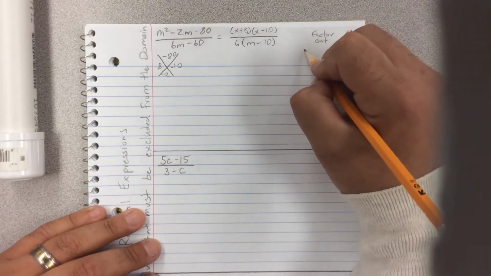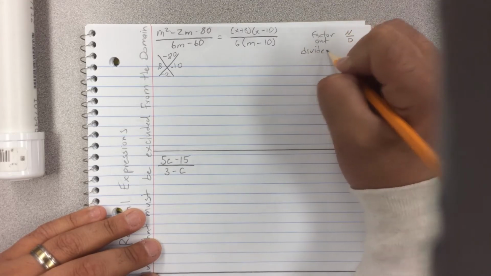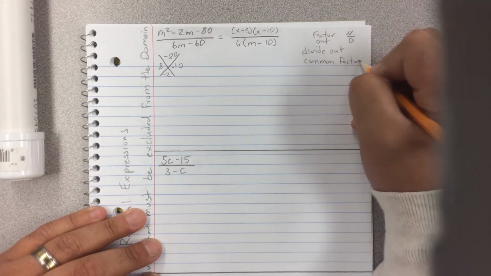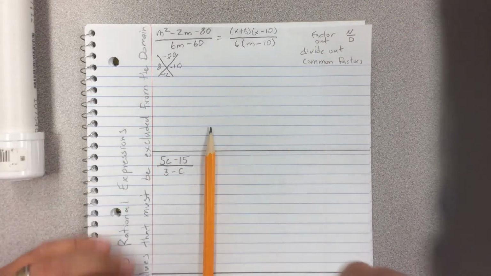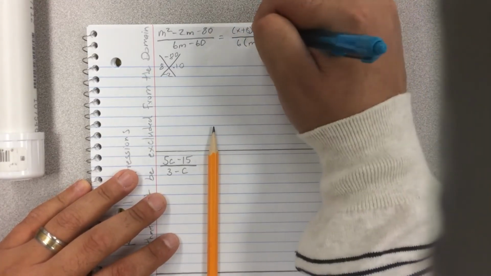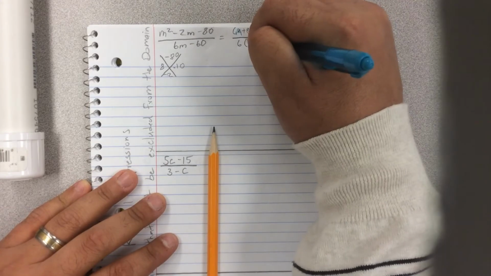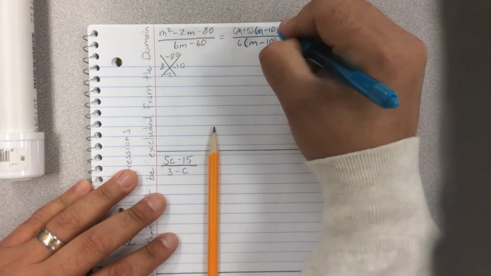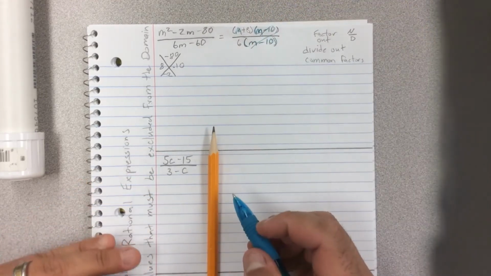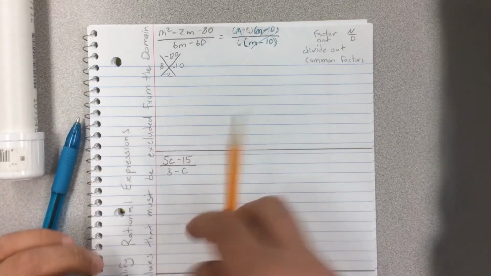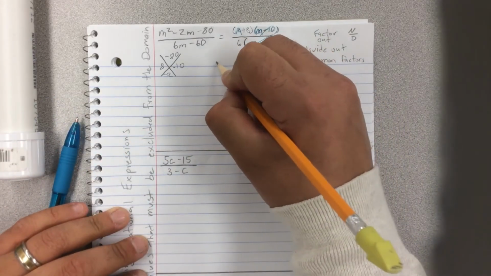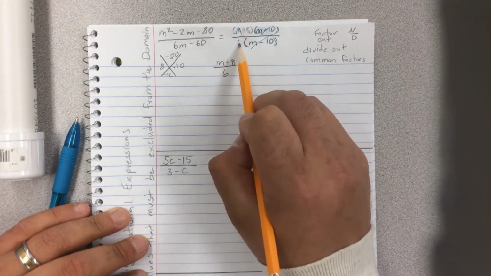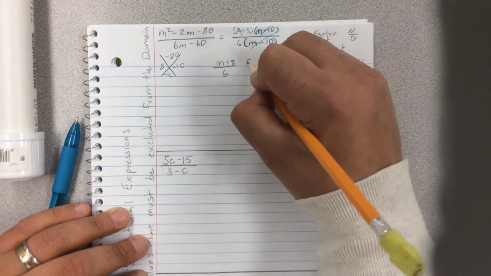Now we're going to pull out our common factors and divide them out. We can see our common factors here are m minus 10 and m minus 10 here. So we can divide out our common factors, and we're left with our simplified form, which is m plus 8 over 6. That's the only thing that's not been reduced. This is our simplified form.